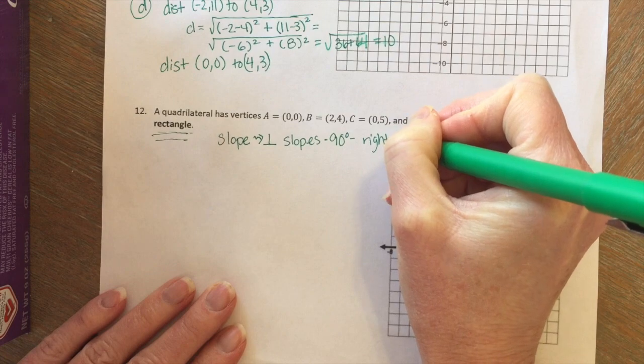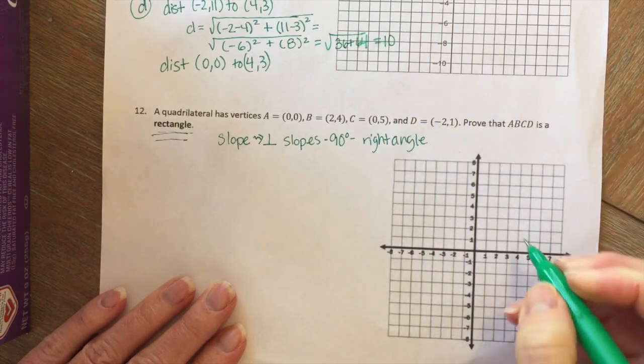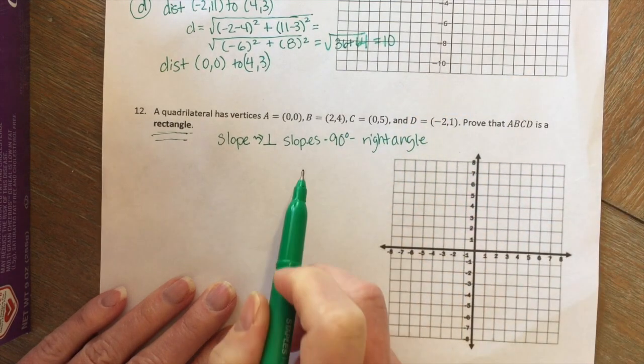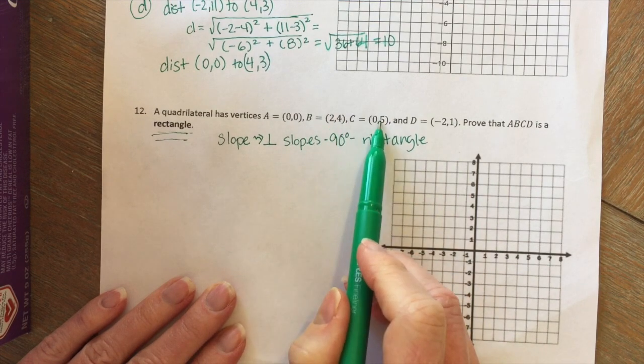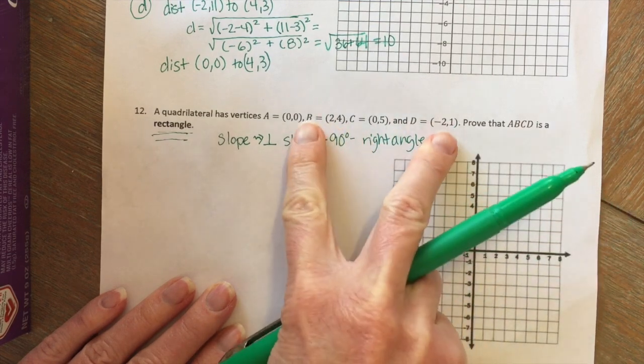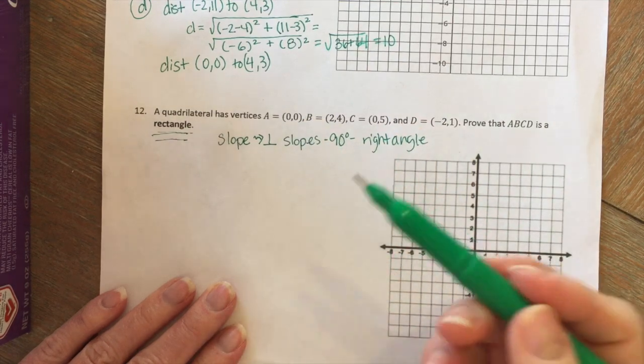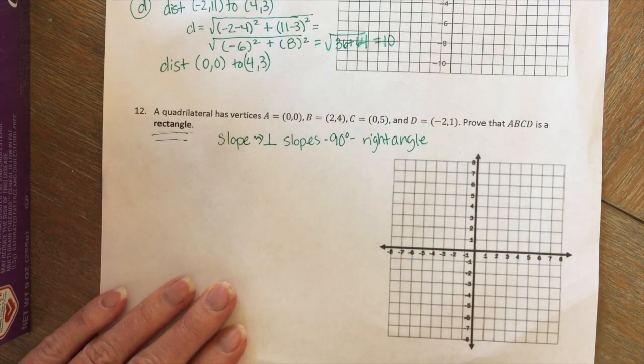And so in this problem, after you've plotted your rectangle, you're going to find the slope between two coordinates, the slope between two coordinates, the slope between two coordinates, and then your fourth side. And then you should be looking at your slopes, which will show that they're opposite reciprocals. Therefore, they're forming 90-degree angles, right angles, and it's a rectangle.